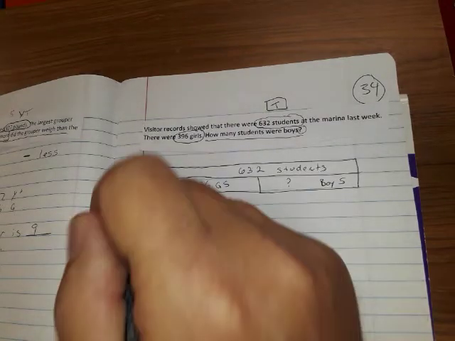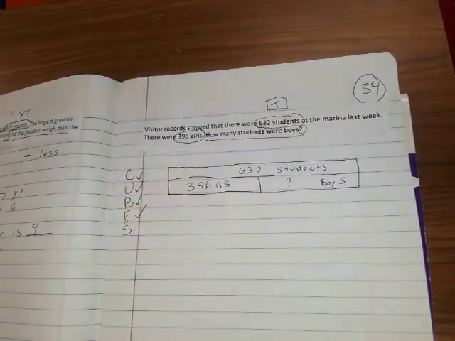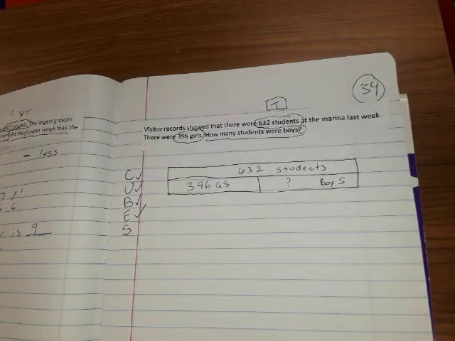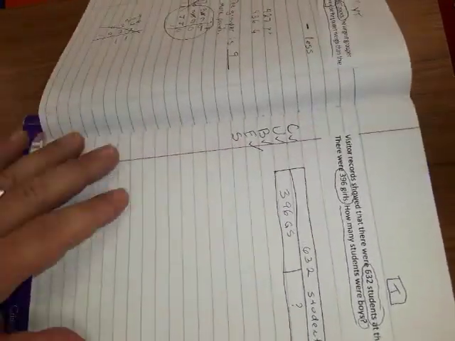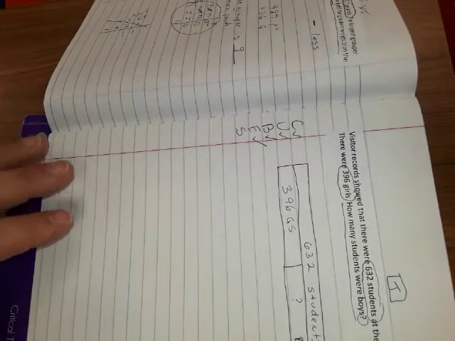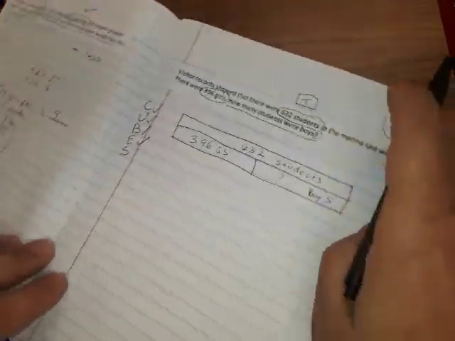I'm evaluating right now. If that's the total amount of students that were at the marina, my answer of boys can't be more than 632 boys at the marina, because there were also 396 girls. So that's a pretty straightforward problem, a nice one-step problem. It's a subtraction problem. We need to subtract because my answer is going to be less than. I'll write that right here.